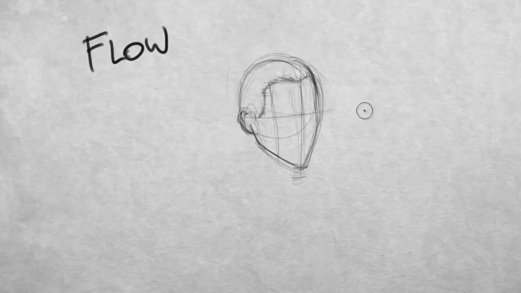Now where it really gets complicated is curly hair, and then you get flows going all over the place. But it still follows, it's still going to go over the head. There's still going to be a skull underneath. So all those things you still have to keep in mind.